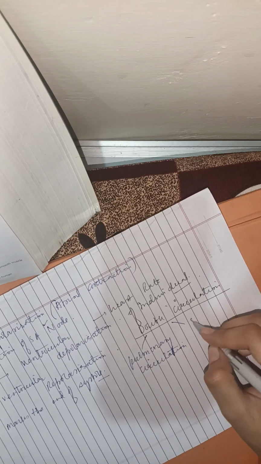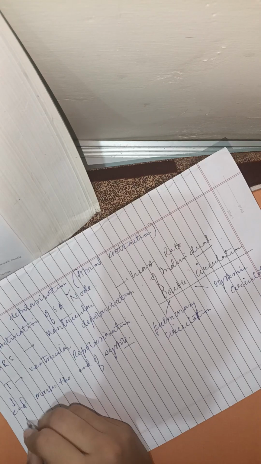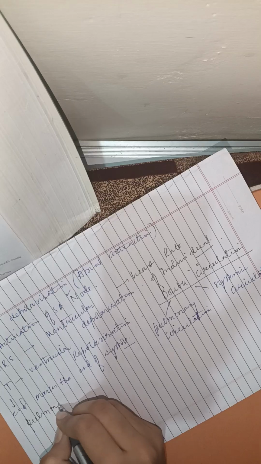It consists of pulmonary circulation and systemic circulation. Pulmonary circulation first we have.